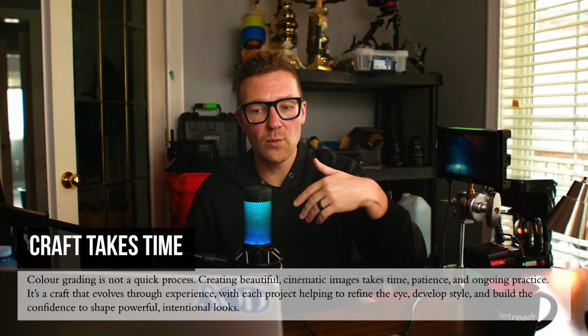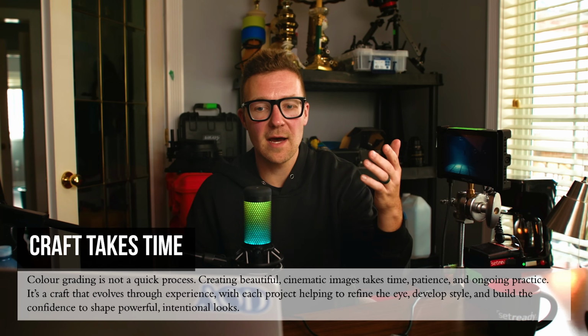So what I use coloring for is to see what's working and what's not working. I want to use it as a feedback mechanism to know how I can improve in my shooting. Because in general, the more you can capture in camera, the better you're going to be. So color is not this magic fix-it-in-post thing.